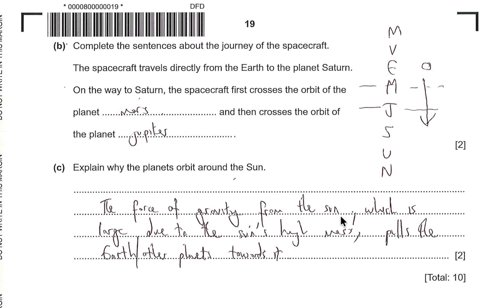Now the reason that the planets go around the sun, or appear to go around the sun, is because the sun is really, really massive. Okay, so we've got a large force due to the sun's high mass, and that is pulling the Earth towards it as they move around, and as a result of that, they follow that circular path. Now I think this is a really hard question, because there's many ways that you could take this. So really the questions, when they're asking about explaining orbits or anything like that, you're really looking at using the idea of gravity in your answer.